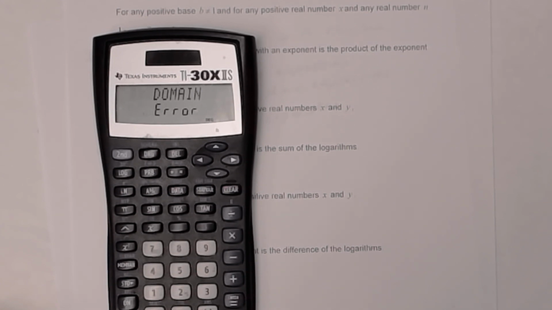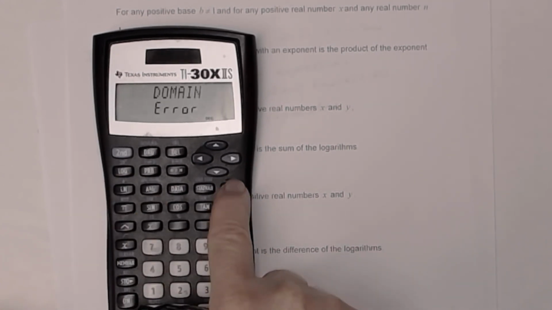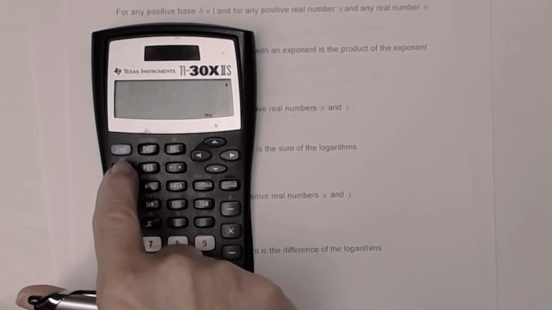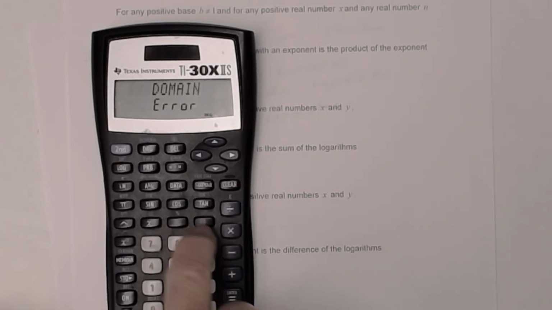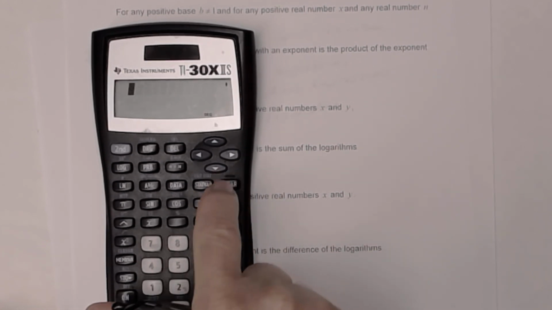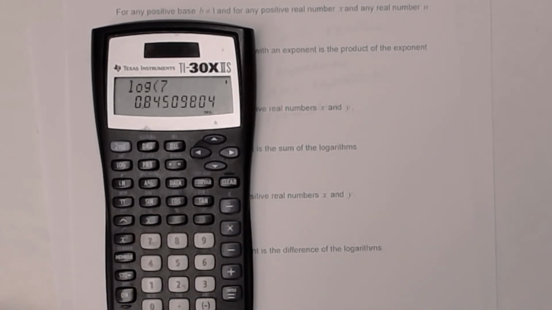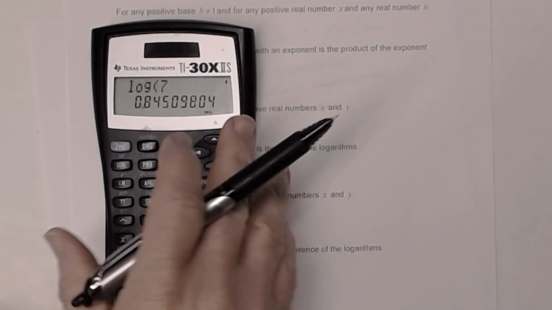So you can only take the log of a positive number. Even the log of 0, you get an error. All right? You can only take the log of a positive number. So for example, the log of, let's say, 7. All right? So you see you get a value.